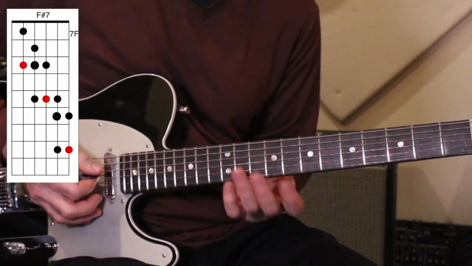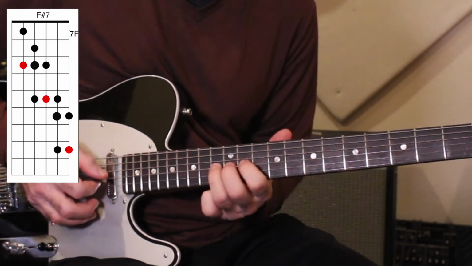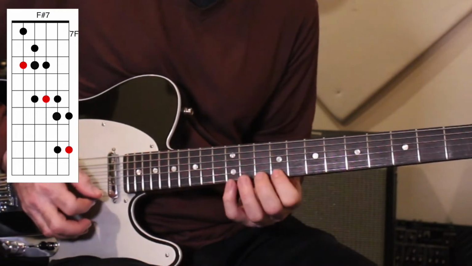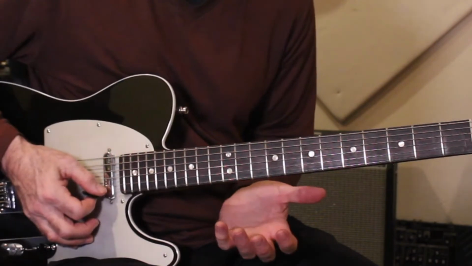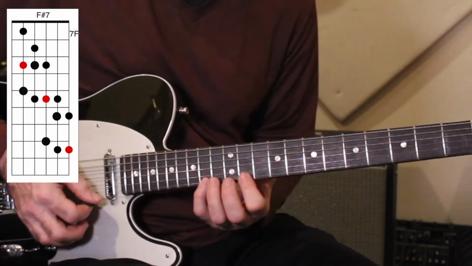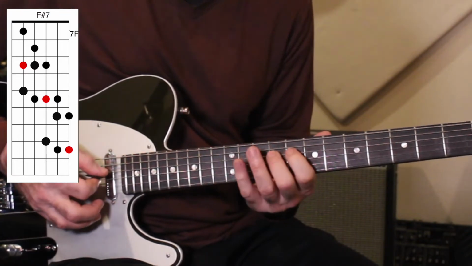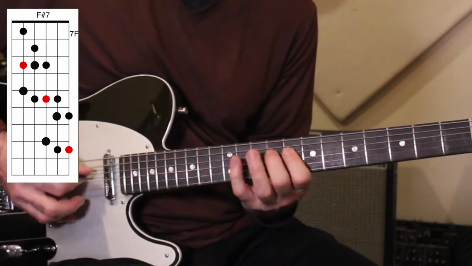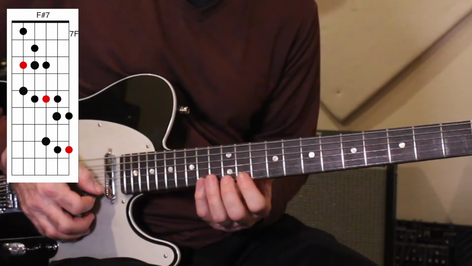So if we want to incorporate that into our line, we might have, we can see how these notes come from the Mixolydian scale. And of course you can add chromatics.